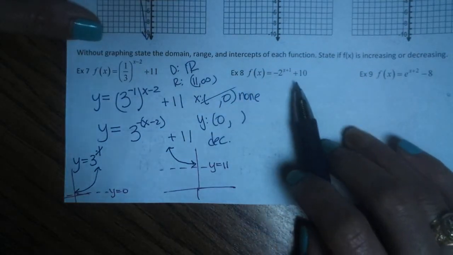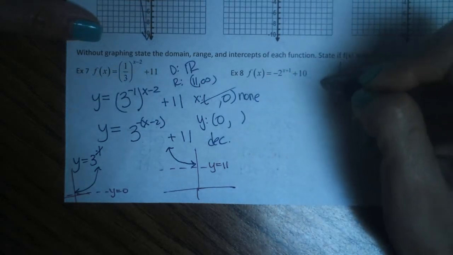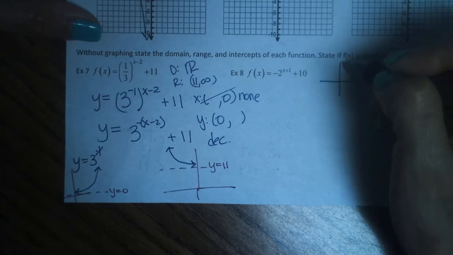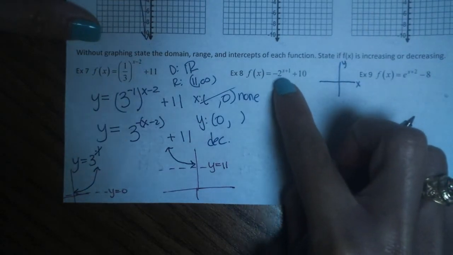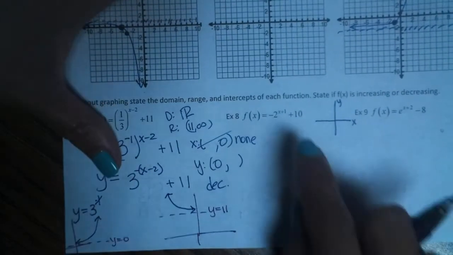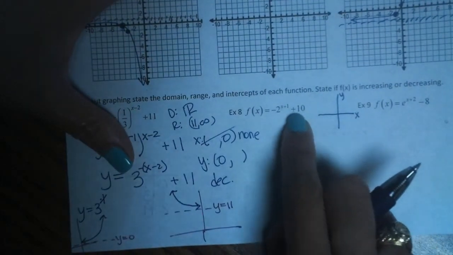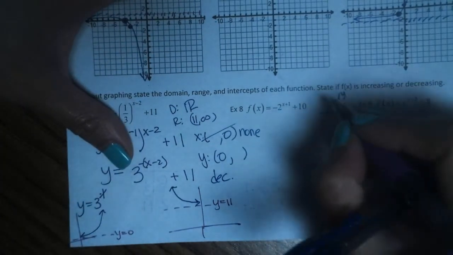So let's try example 2 the same way. Let me make a sketch of the graph first. So my function is, the parent should be 2 to the x, which is this looking parent graph here. But because there's a plus 10, that means the graph has been shifted up to y equals 10. So let's shift it.